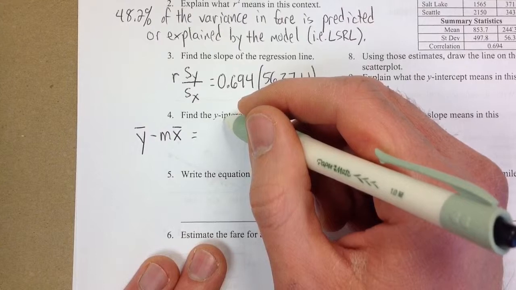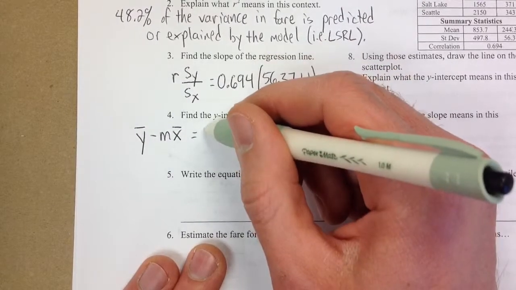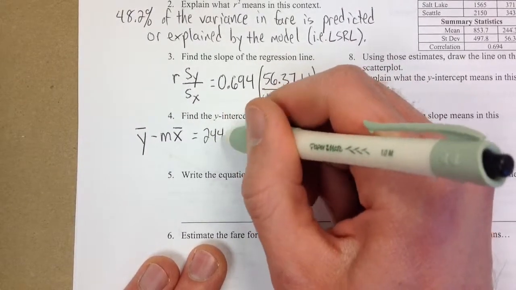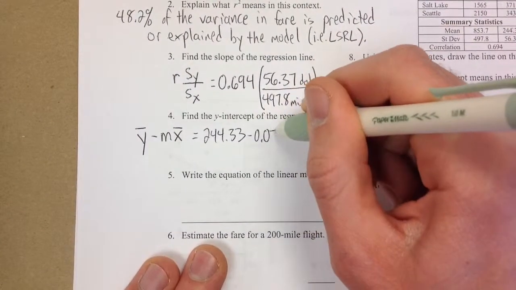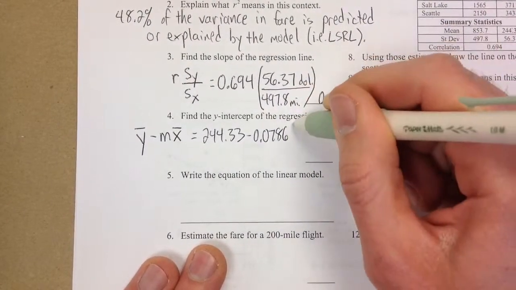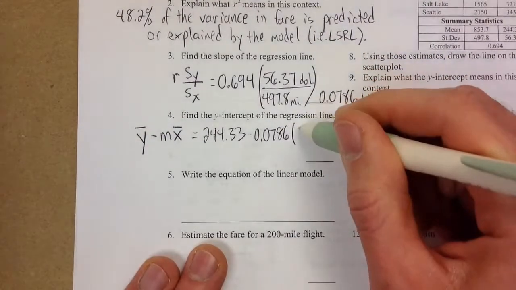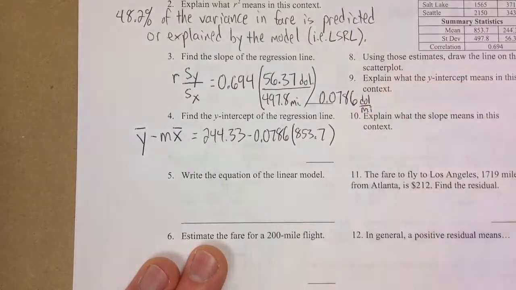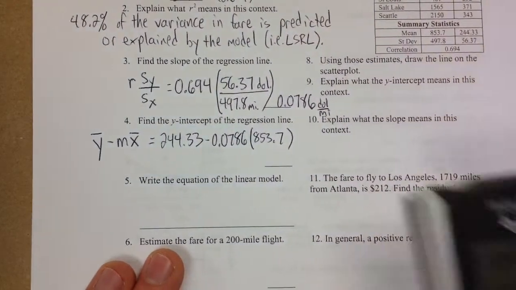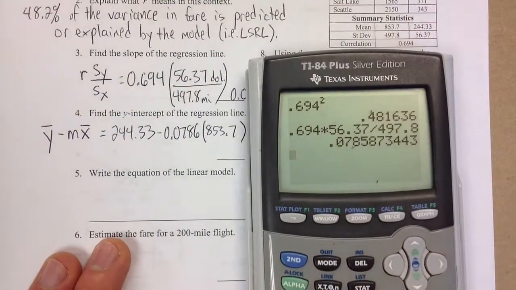All right, so your y mean is what? 244.33. Good. You already found your slope, 0.0786. And then the x mean is 853.7. You just use your calculator.